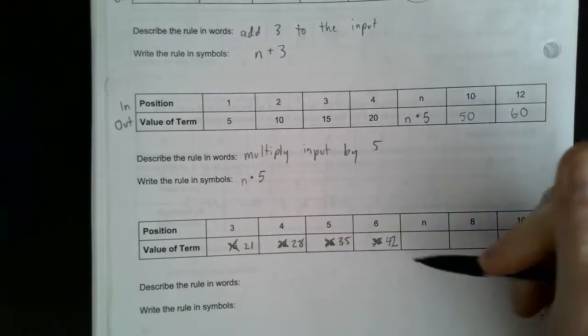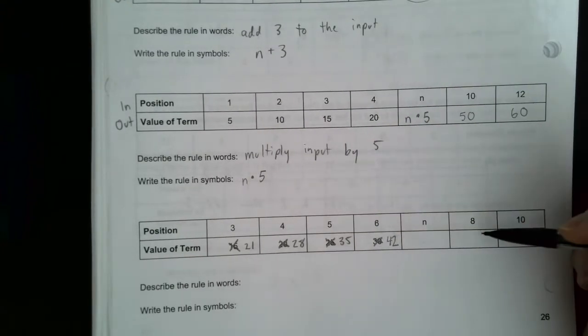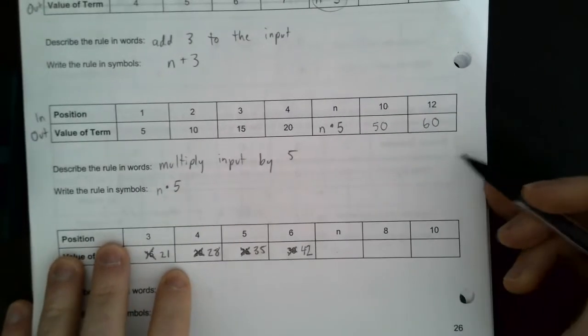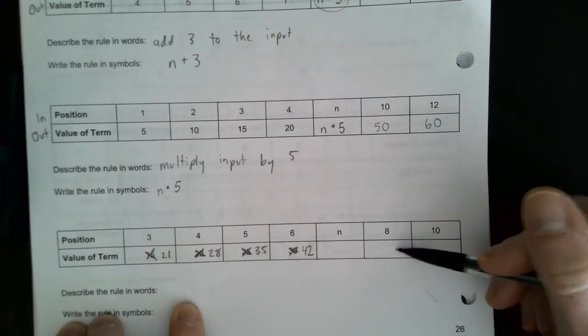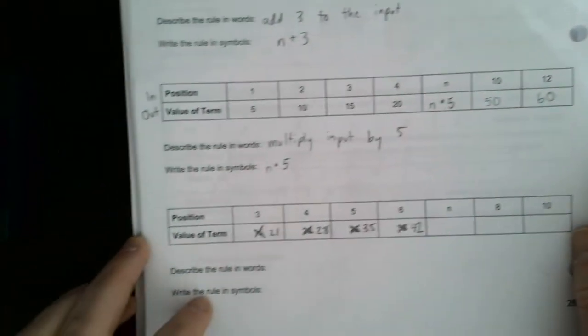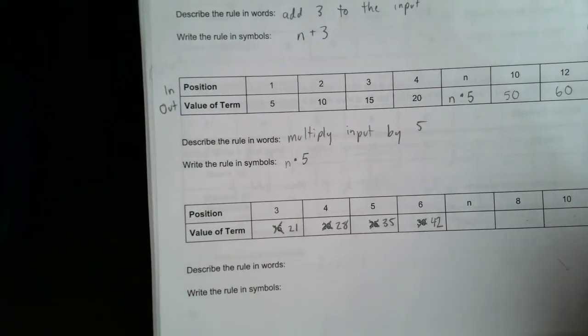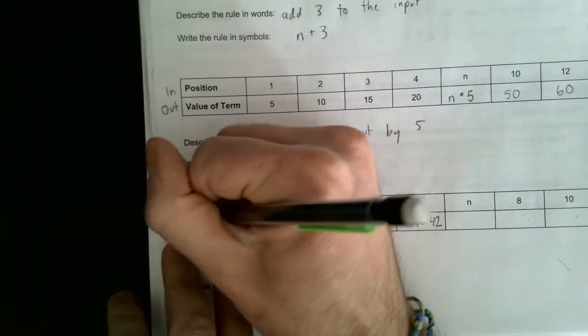So what you're going to do is you're going to find the rule. You're going to find out what the output is if you had 8 and 10. And then you're going to describe the rule in words and write the rule in symbols, just like we had done previously. So remember, this is a one-step one. So why don't you try that one now, and then when you're done, you can unpause it and we'll continue.